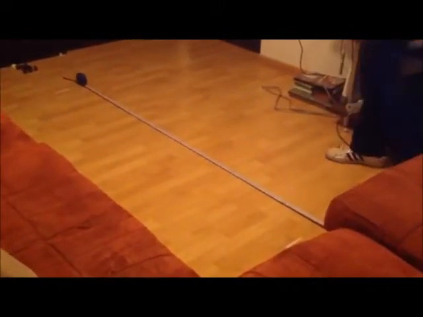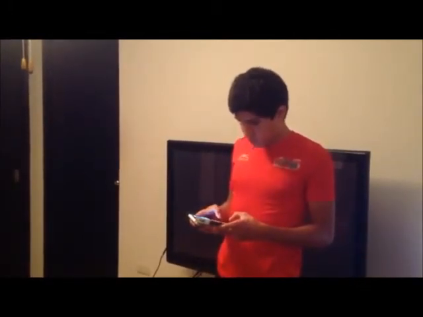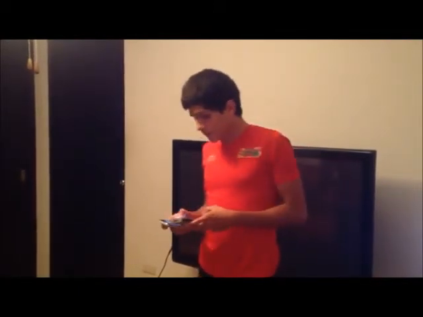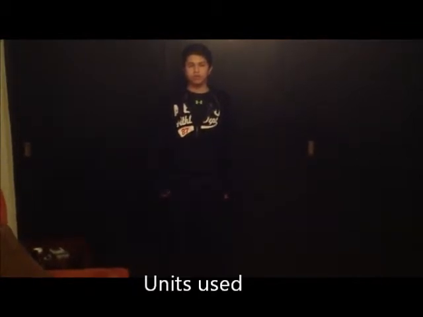Well, it's 2.3 seconds. And now we are going to get the results of its velocity by dividing the distance between the time it took the car to travel. And we get 0.86.